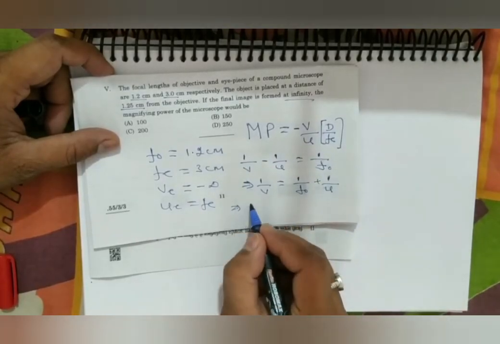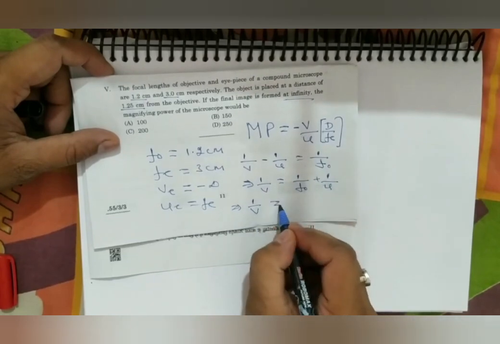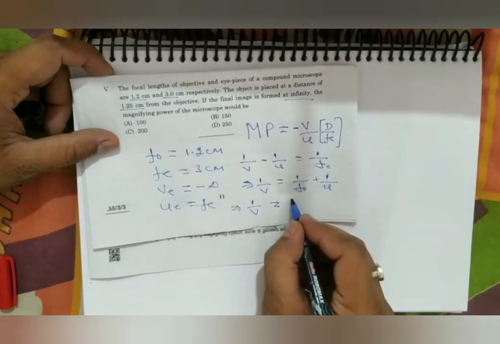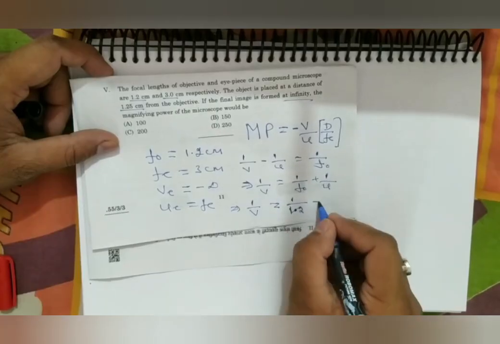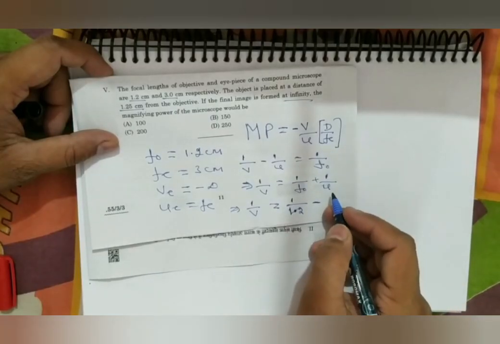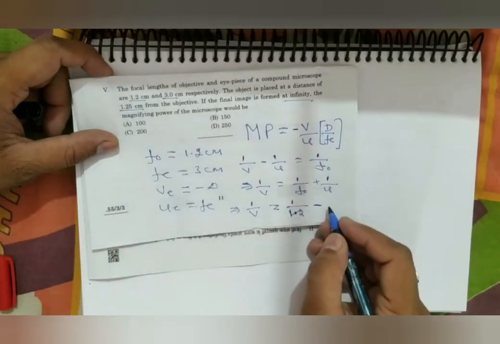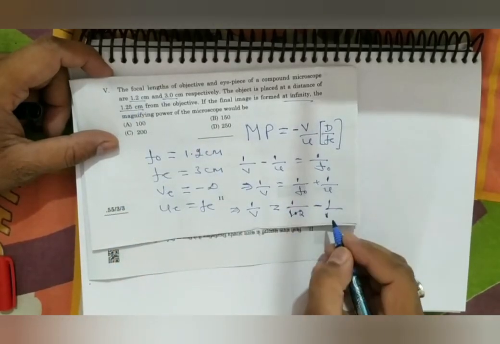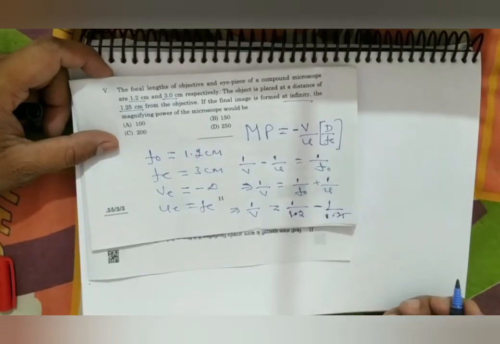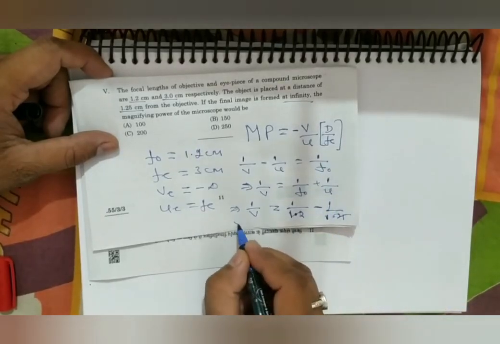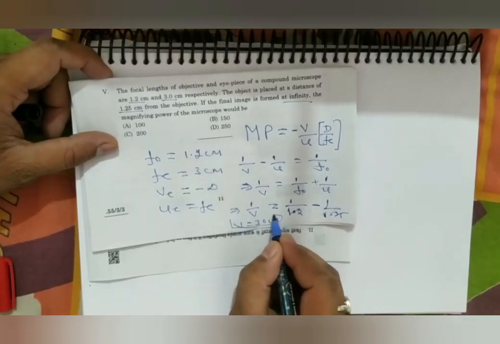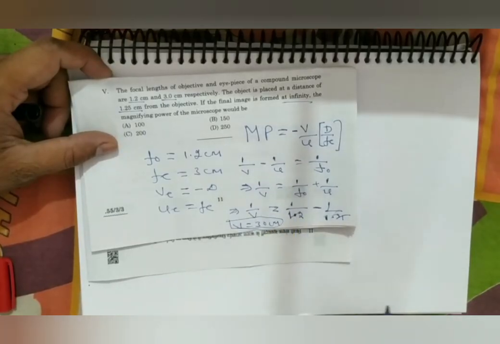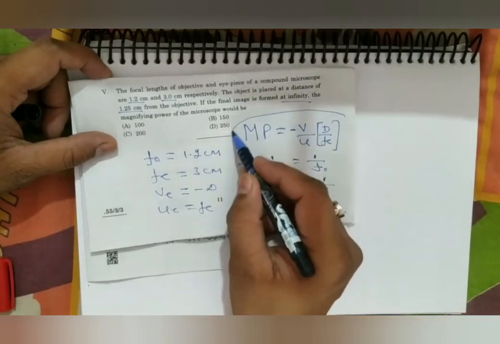Put the values: f naught is 1.2, and u will be minus 1.25. On solving, we will get v equal to 30 centimeter, and we put this value in this equation.